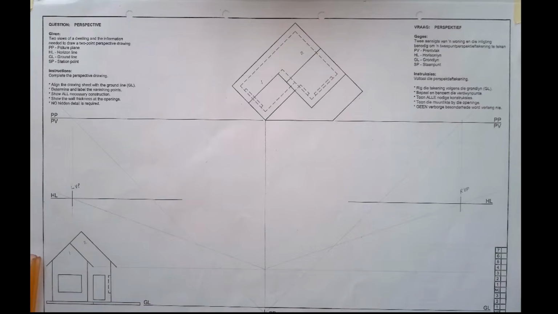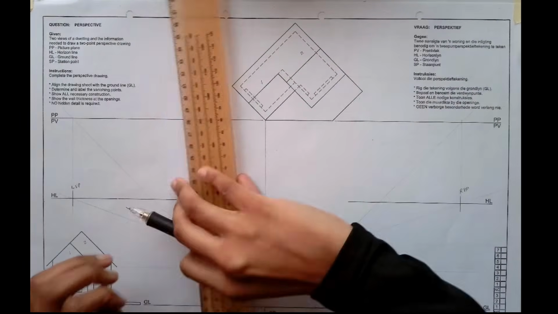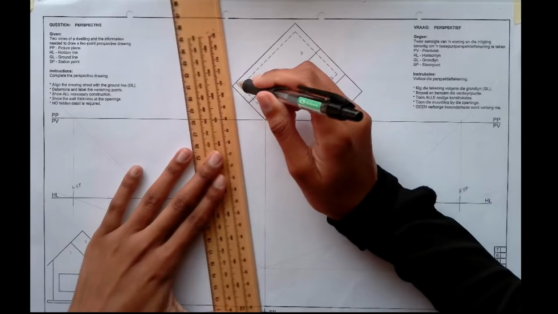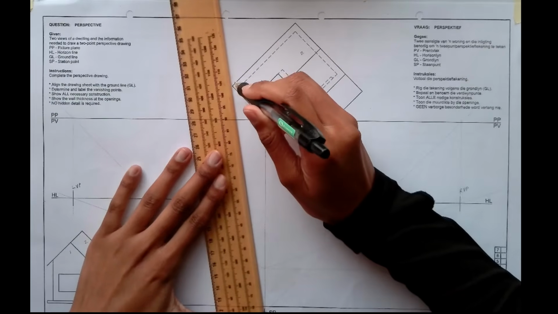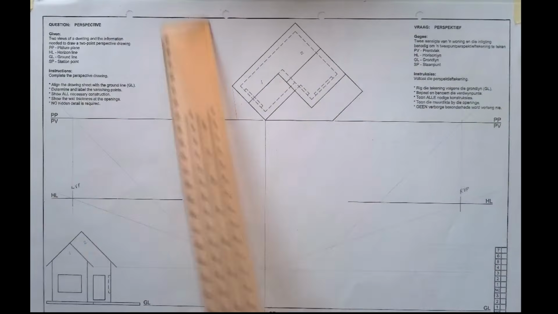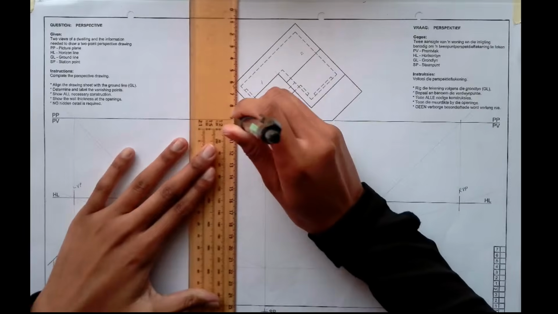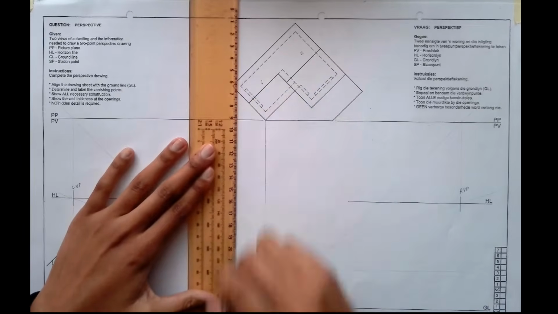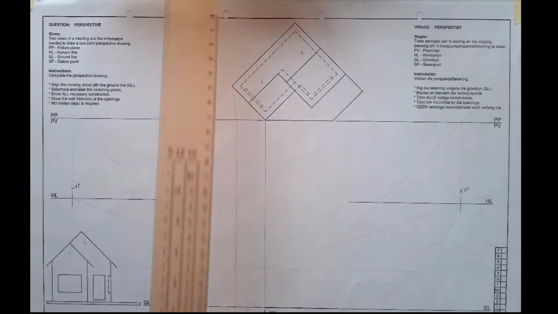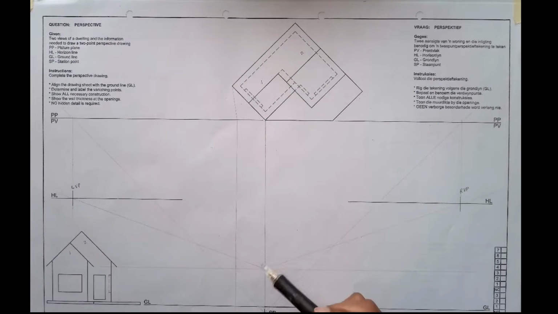And then I'm now going to bring the other side as well. Bring it to the stationary point, align it, stationary point, and then bring it straight down. Then that is for my lowest point.